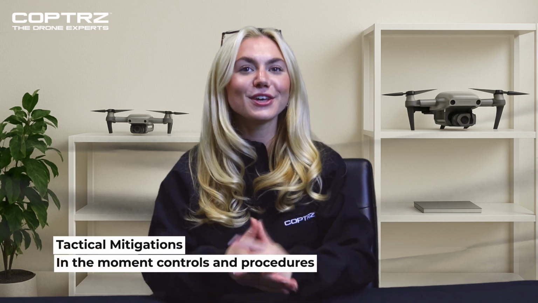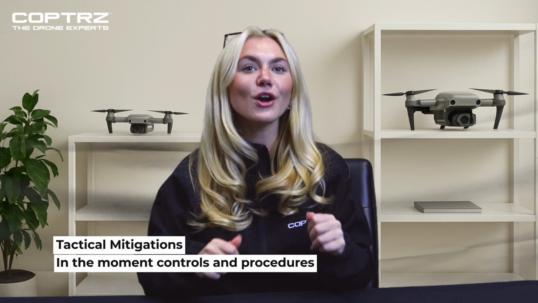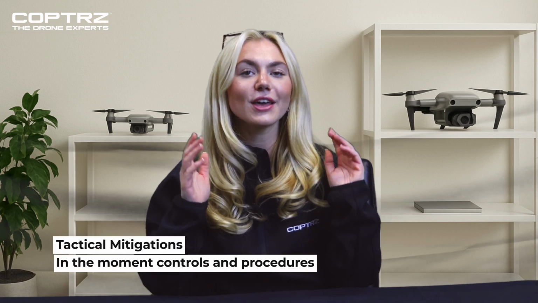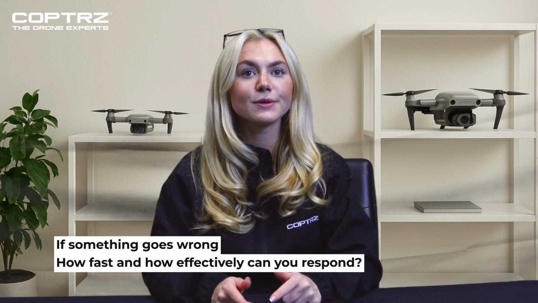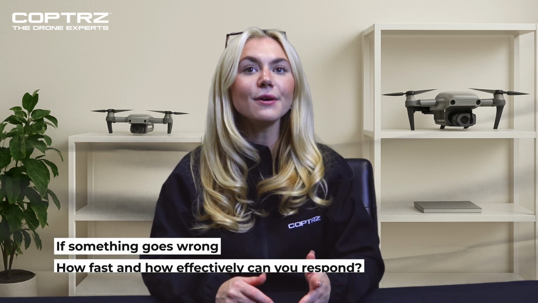Then we have tactical mitigations. These are your in-the-moment controls like emergency procedures, pilot skill or having a trained spotter on hand. If something goes wrong, how fast and how effectively can you respond? If you're a skilled pilot with a plan for motor failure or flyaway scenarios, you're actively reducing risk, and that's recognised in your final assessment.